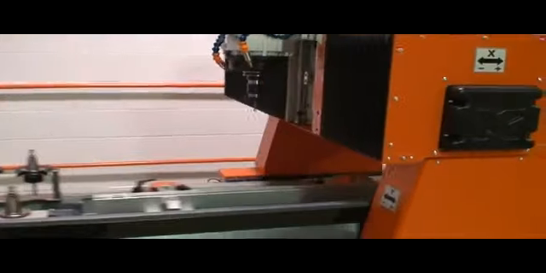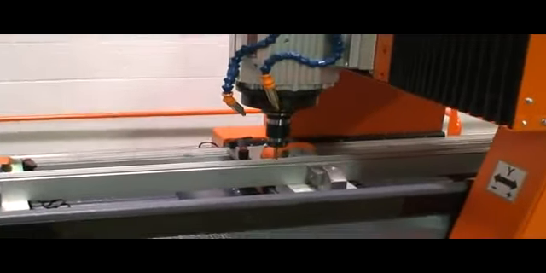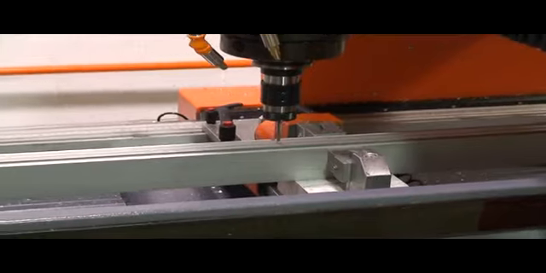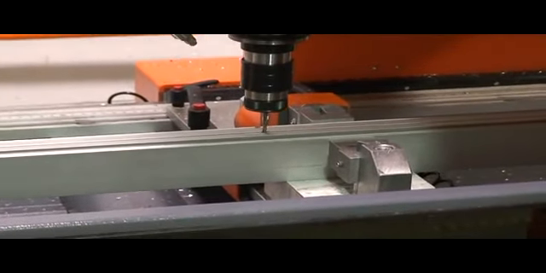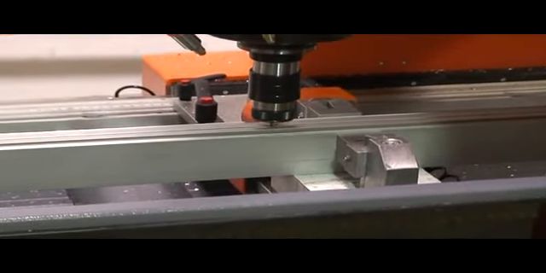In addition to standard milling and drilling operations, all Tekna CNC machining centers are also capable of combined drill and tap operations, as shown here.